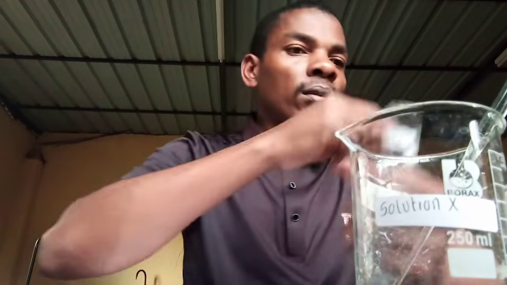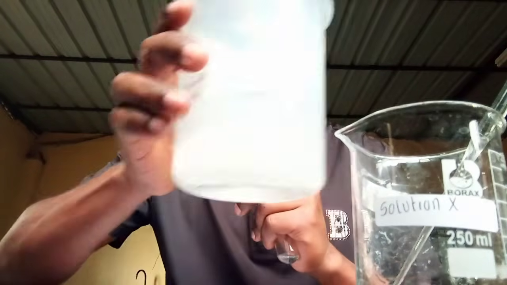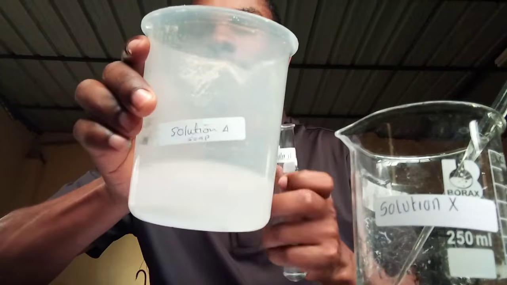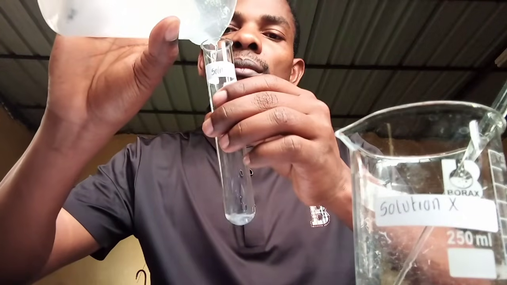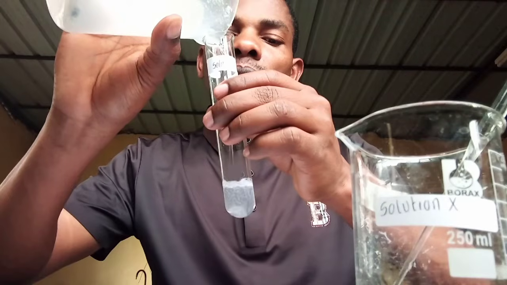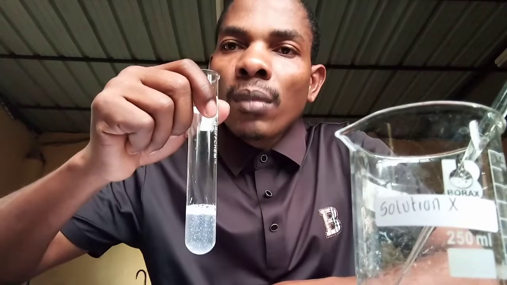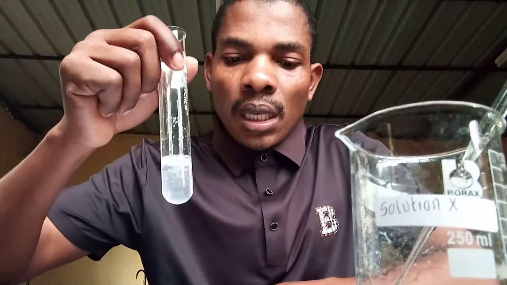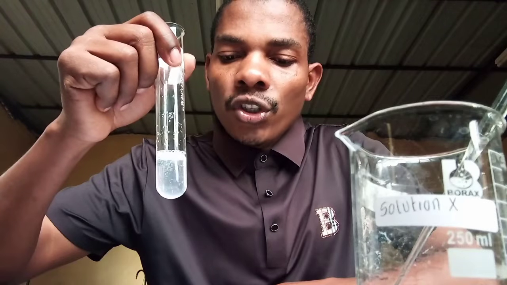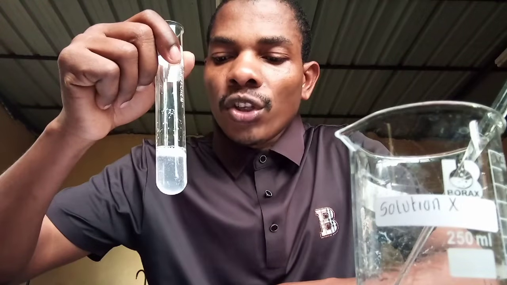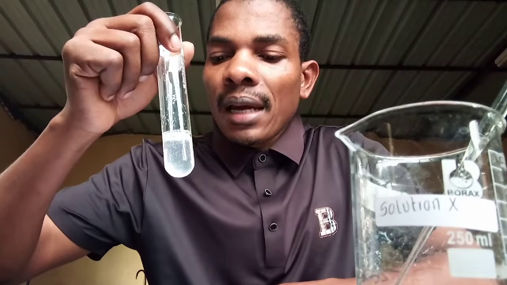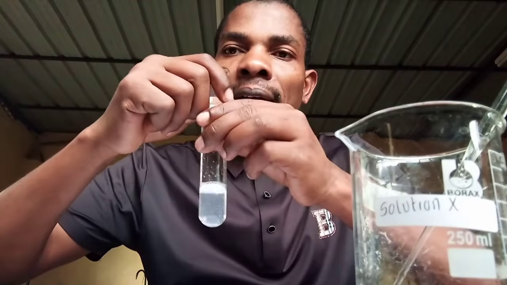Add about 2 drops of solution X to the test tube. This is solution A. And this solution is prepared from soap. So, add about 2 drops of solution X to the test tube with the solution A, and record the observations and the conclusions in the spaces provided. So, let's add together.